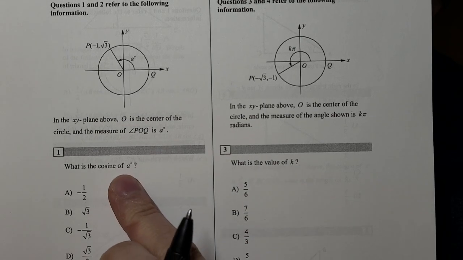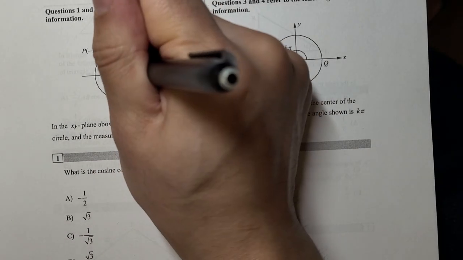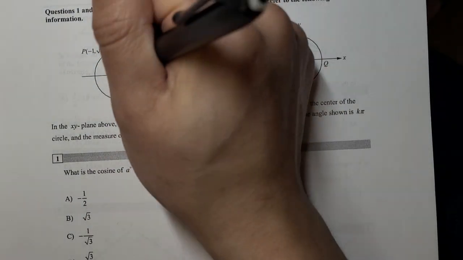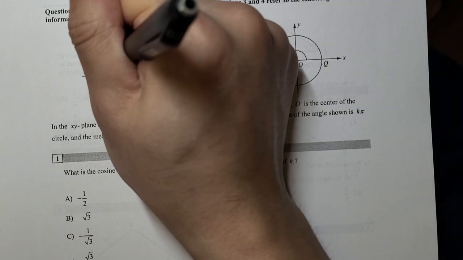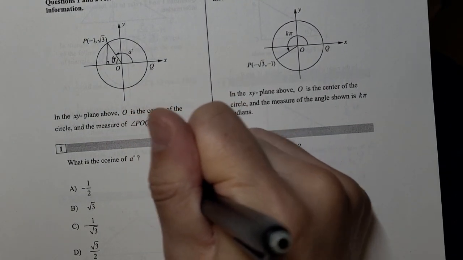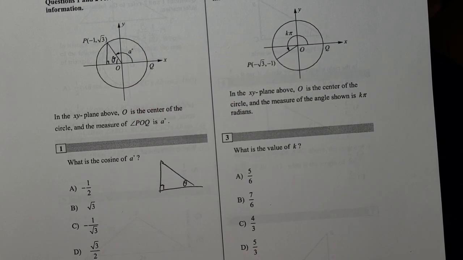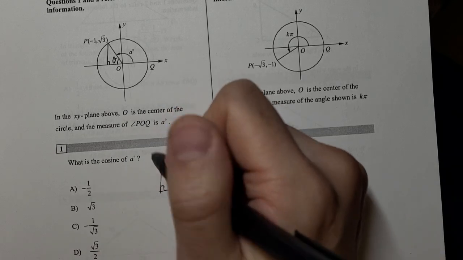What is cosine of A? We can use this reference angle over here. Let's call that theta. We can draw this triangle there, so let me bring the triangle out over here. This is theta. We're going to use that reference angle instead of alpha, or A.